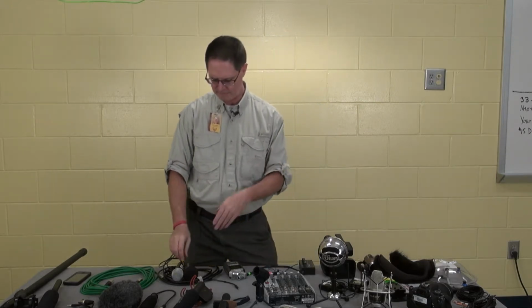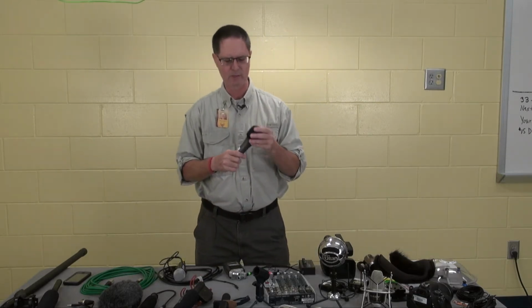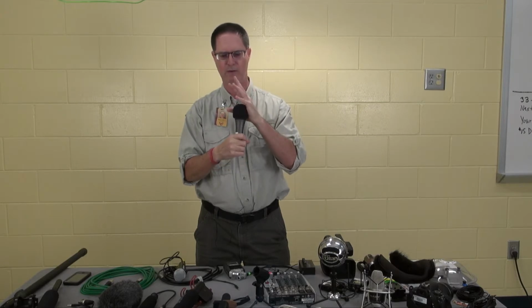One thing I did fail to mention with a dynamic mic is most dynamic microphones have a pickup pattern that is heart-shaped, cardioid. Think of a heart turned upside down, so it picks up a little bit here and here, but then the point of the heart is up here, so it picks up really well right here, and that's why you see people using these this way.